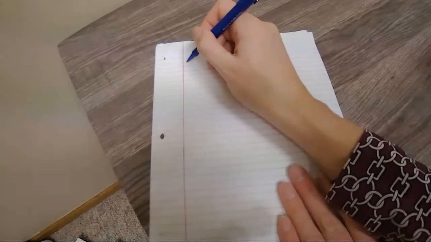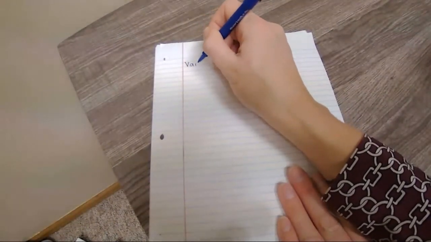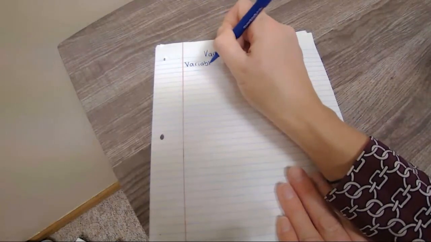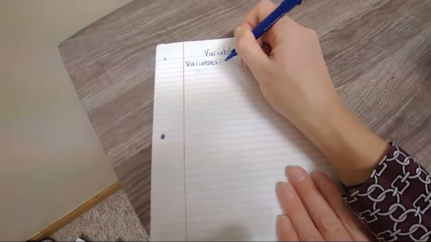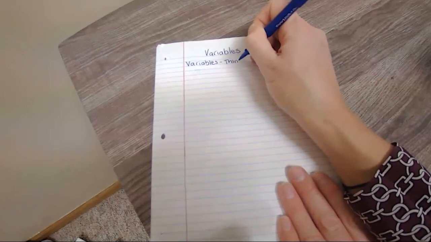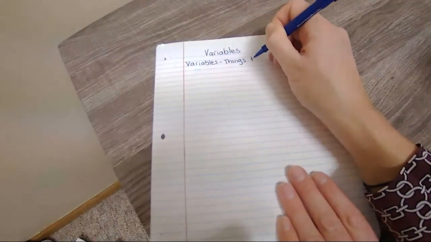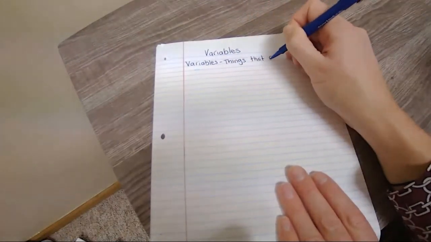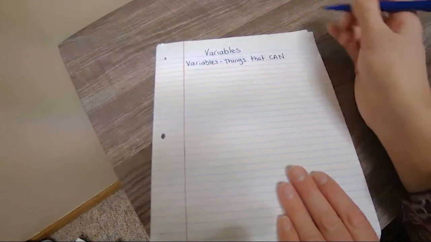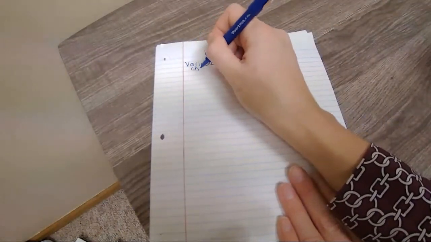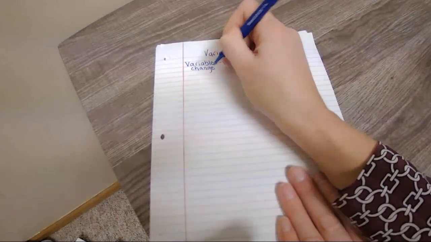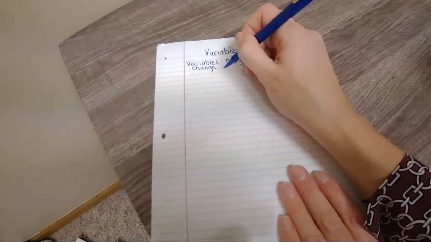Again, variables are things that can change in an experiment. That's the overall title of variables: things that have the capability of changing in an experiment.